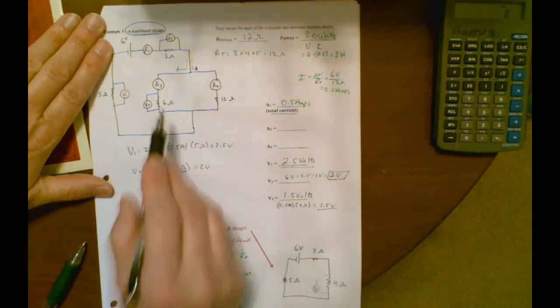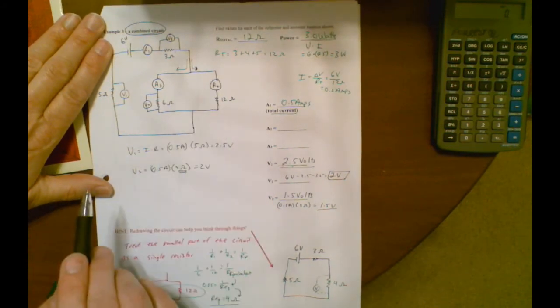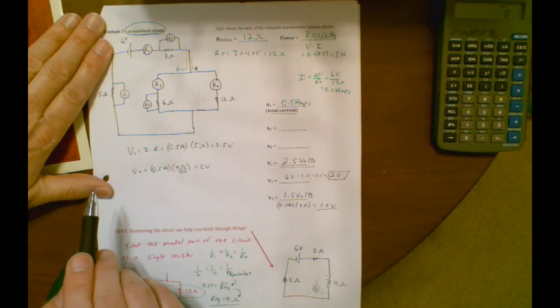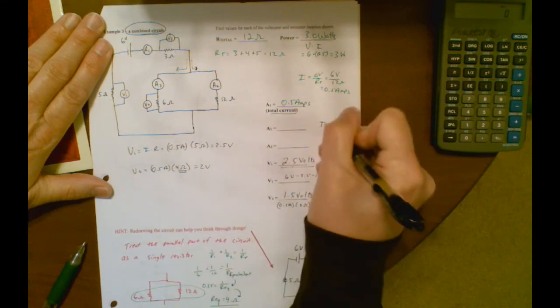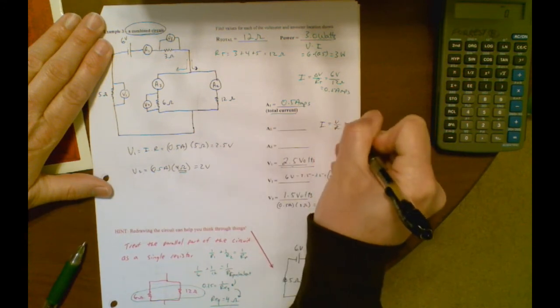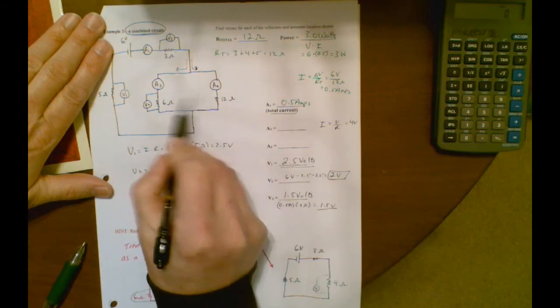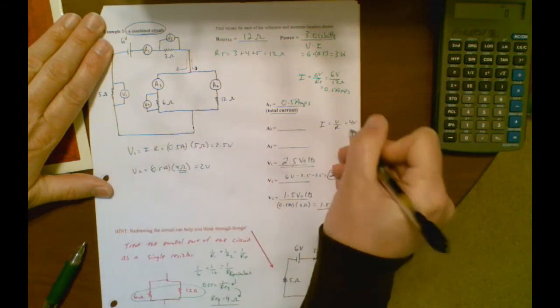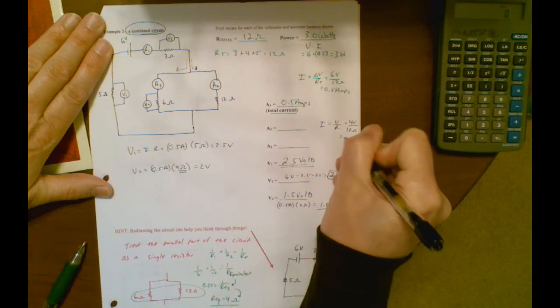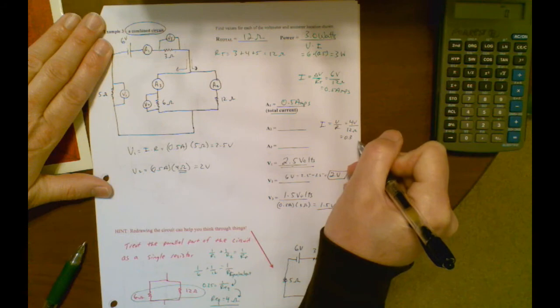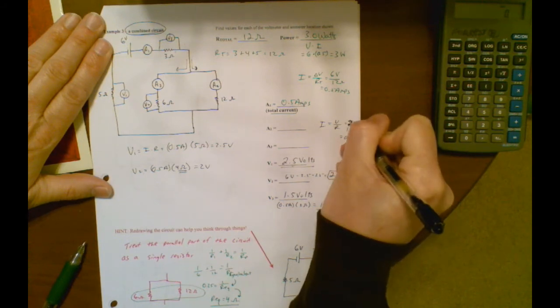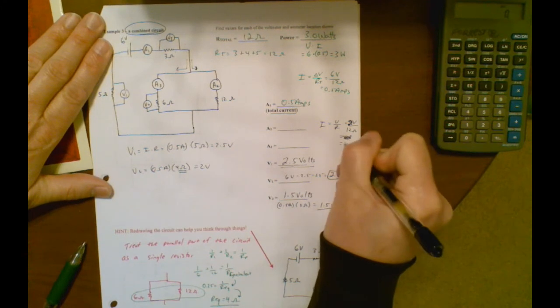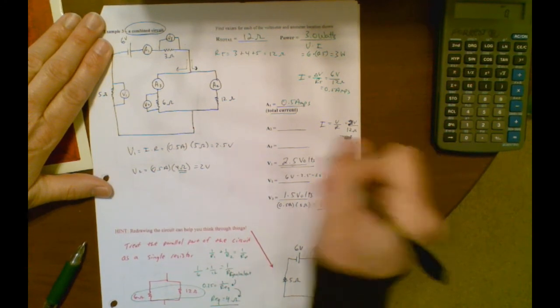So now, once you know the voltage across these components of the parallel circuit, now we could figure out the current pretty easily. I could do that by saying 2 volts across this branch divided by 12 ohms in that branch would equal 0.167 amps.